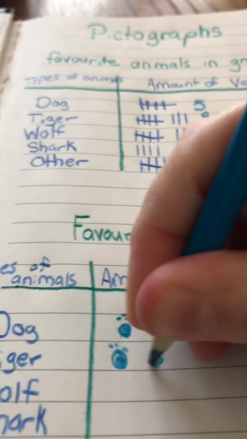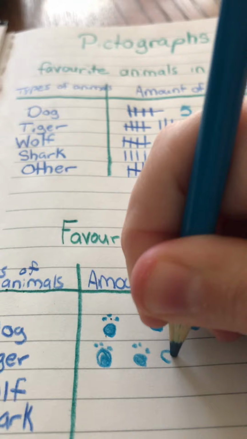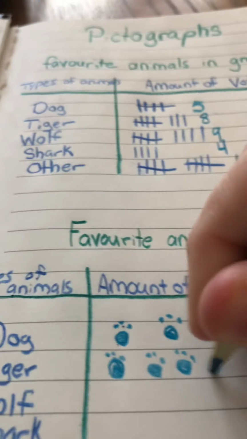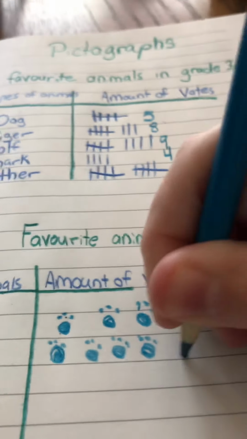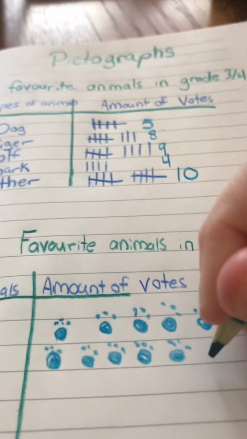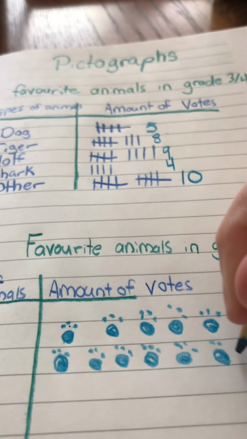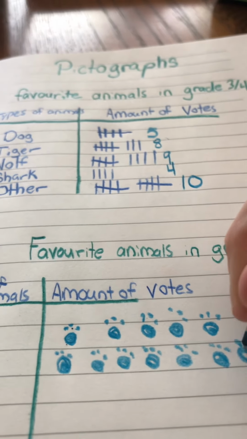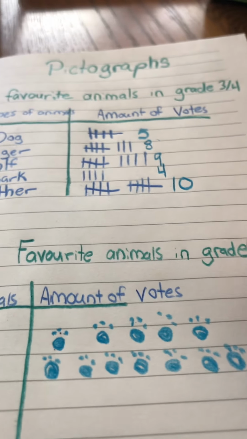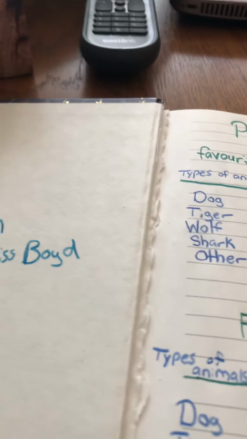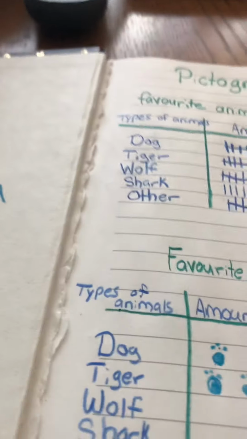1, 2, 3, 4, 5, 6, 7, 8. And if we remember correctly from before, wolf had 9 votes. So I have to draw 9 paw prints.